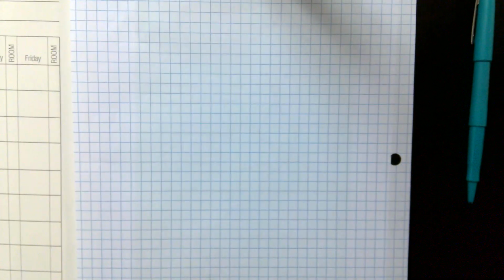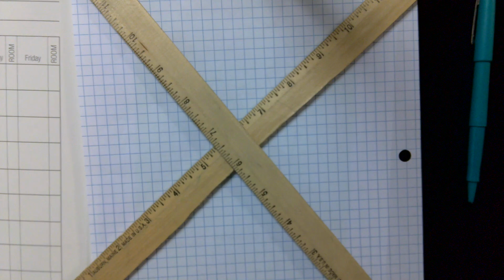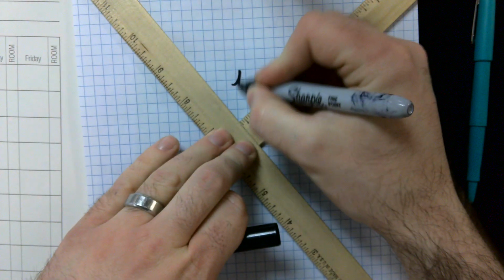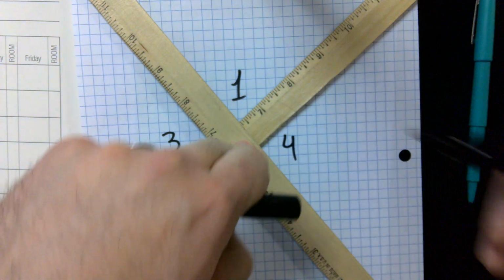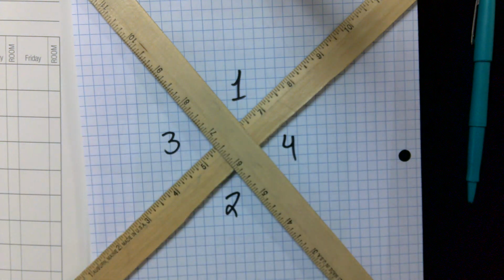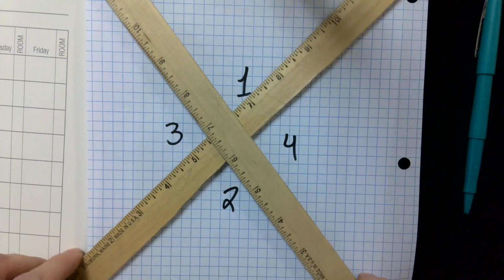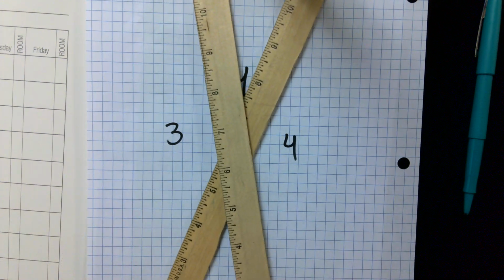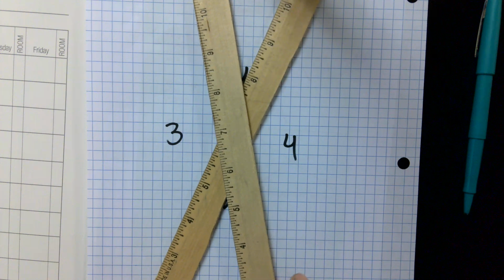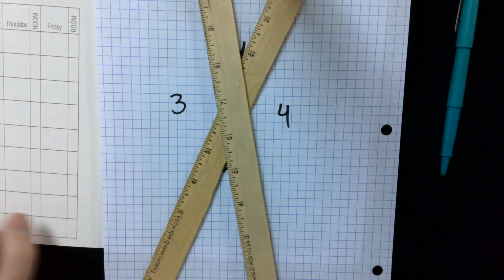Let's say these are my two lines, okay? And here is angle 1, angle 2, angle 3, and angle 4, right? Everybody visualizing that? Okay. If I take these lines and I move them like this, what is happening to angles 1 and 2? They're closing in. Are they getting bigger or are they getting smaller? They're getting smaller. What's happening to 3 and 4?